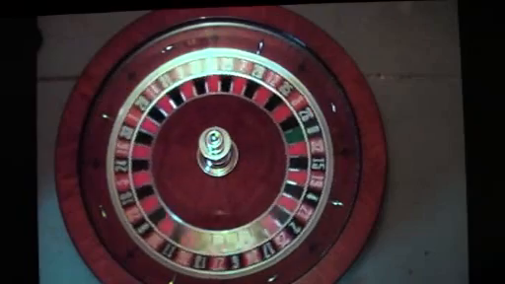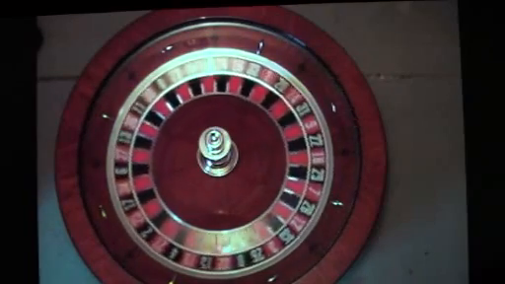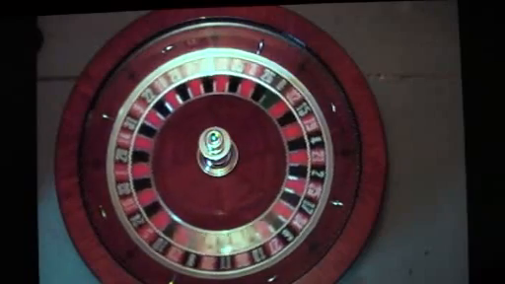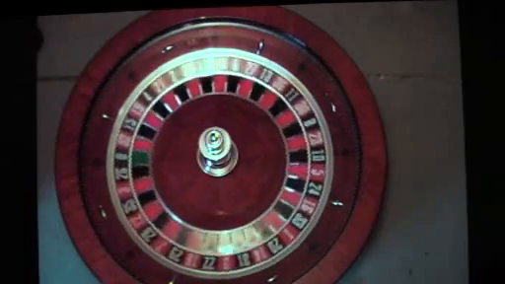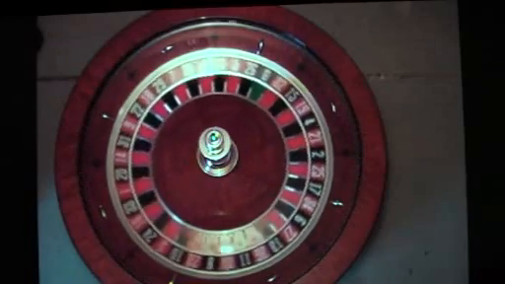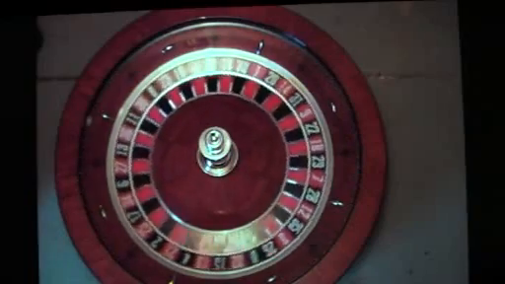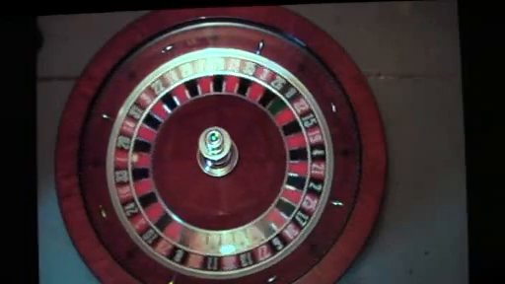It's really not hard to do. You only need to watch a few spins to know at what speed the ball falls. The more gradual the ball deceleration, the harder it is. Okay, we're getting close now. Now, probably the last revolution. Not hard to do.